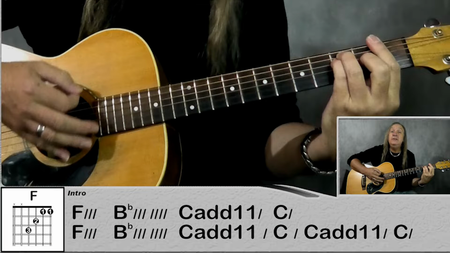I'll talk you through all the guitar parts, all with on-screen tab and chord charts to make it easy to follow along, and we'll do the main solo at the end. So let's make a start. I'll play the intro, then we'll break it down.